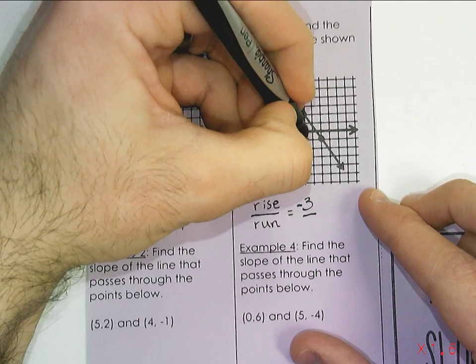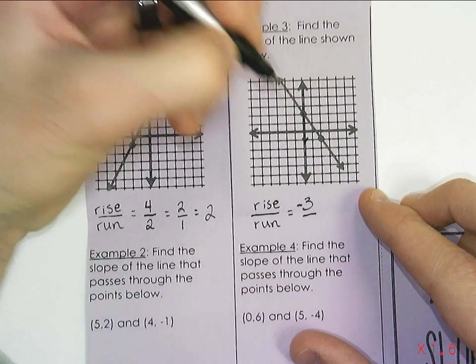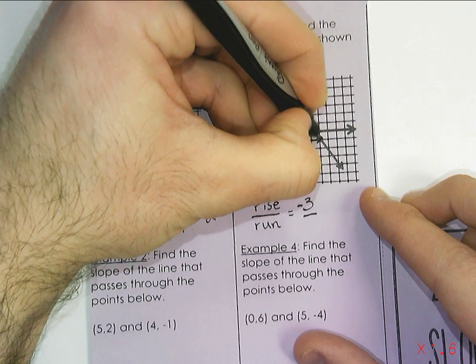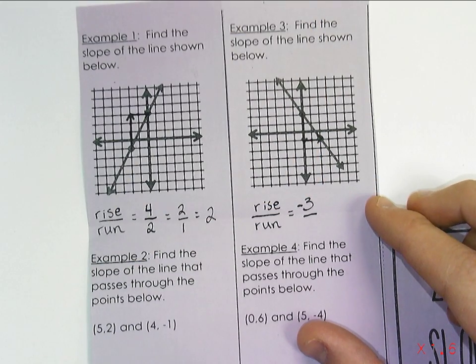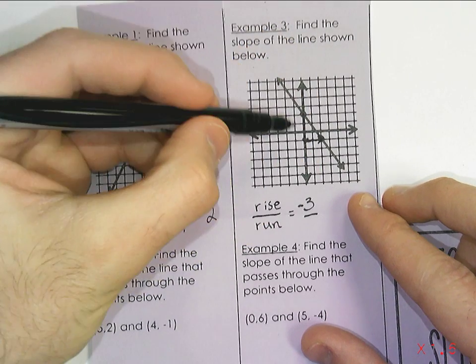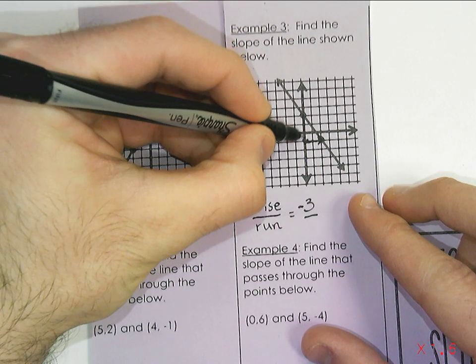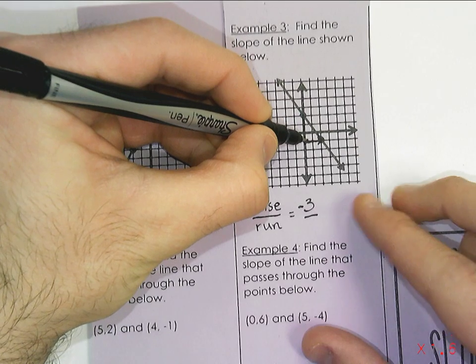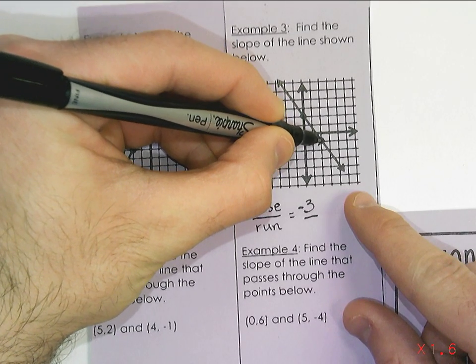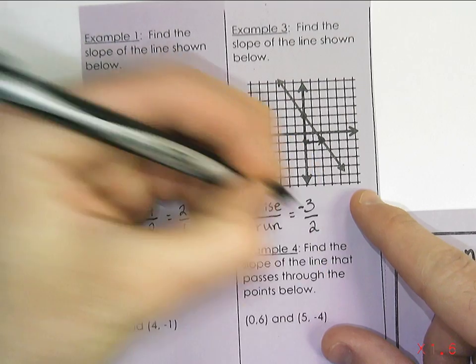And then my run would be, I'm moving to the right. So 1, 2. So now I'm at my second point here. I know this is hard to see, but I go 1, 2, 3, negative, and then I'm moving in the positive direction 1, 2 to get to this second point. So this would be over 2.